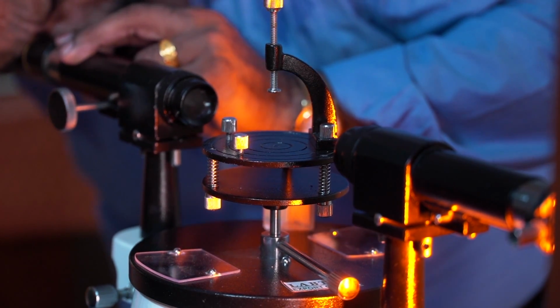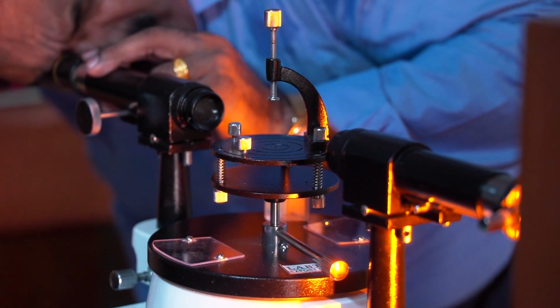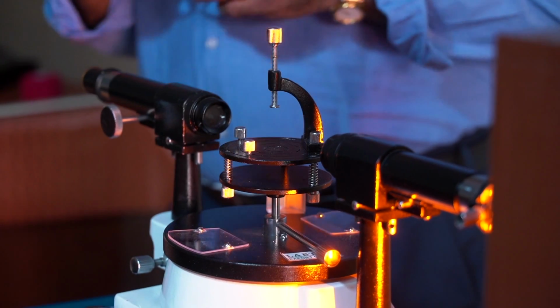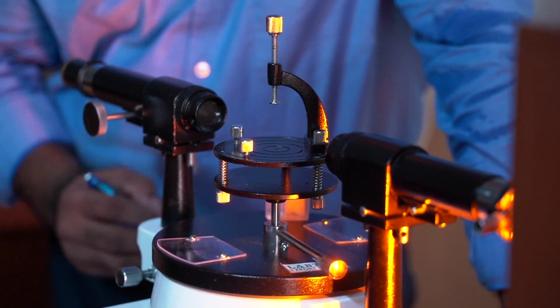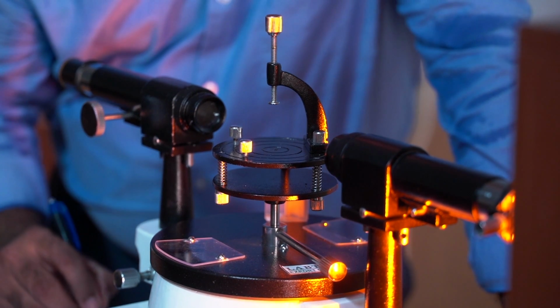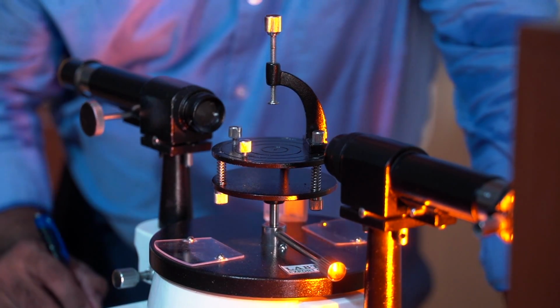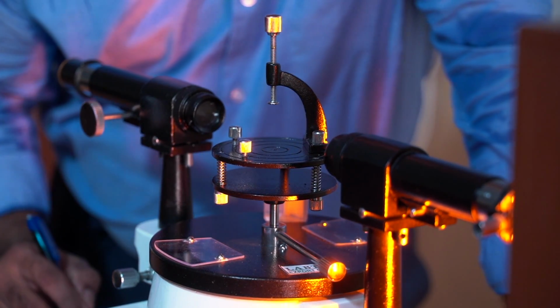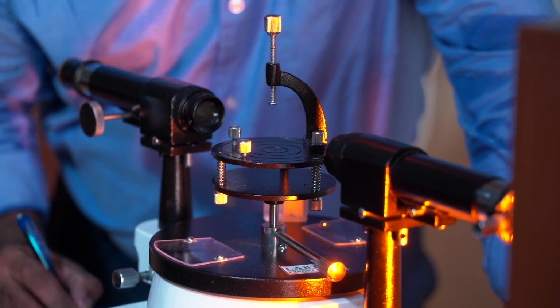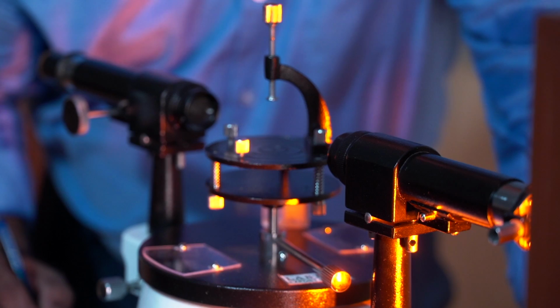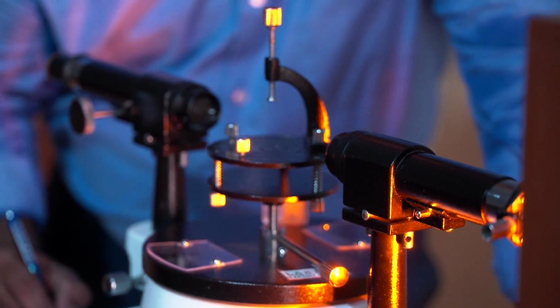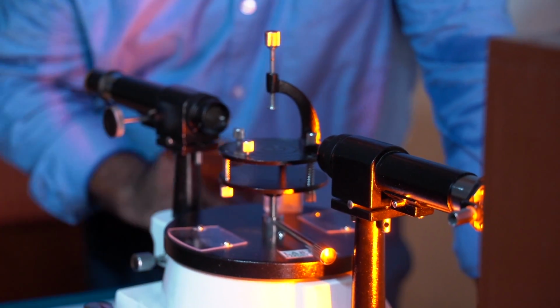The direct image is there. Now again it is coinciding with the crosswire. Then take the reading of vernier 1 and vernier 2. In vernier 1, the reading is 201 degree, and in vernier 2, the reading is 21 degree. So in vernier 1 it is 201 degree and in vernier 2 it is 21 degree. So that we completed.